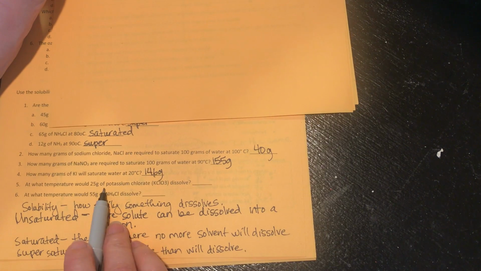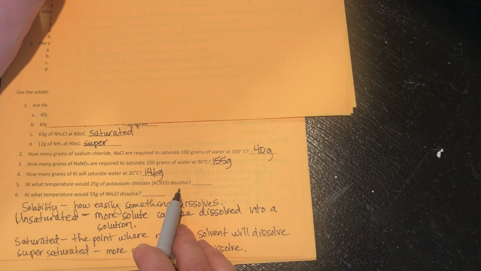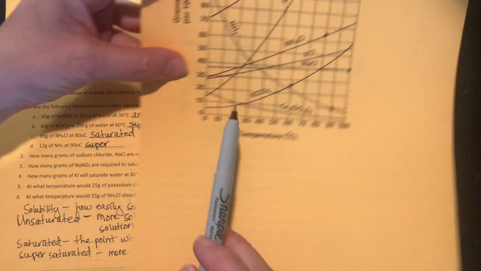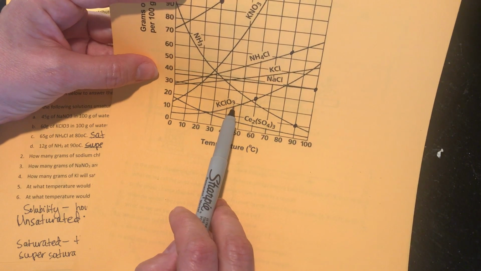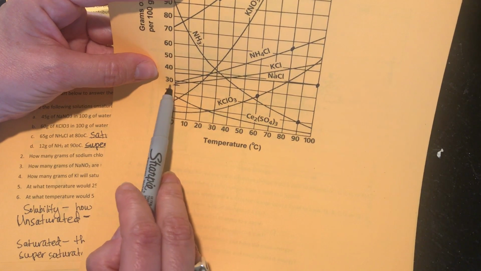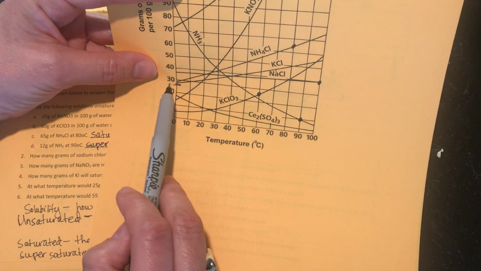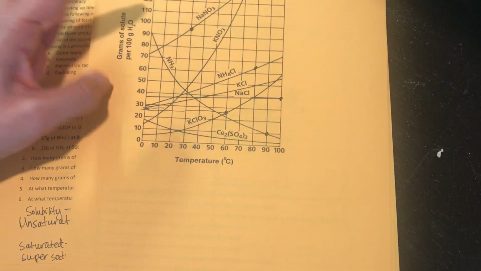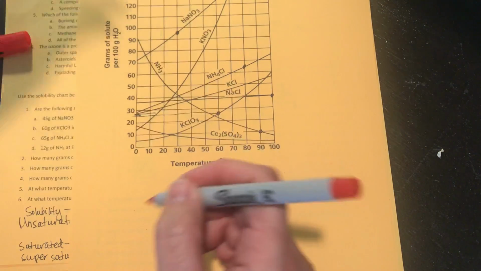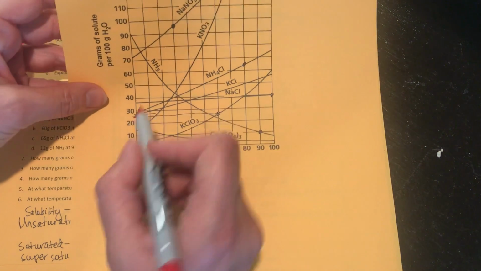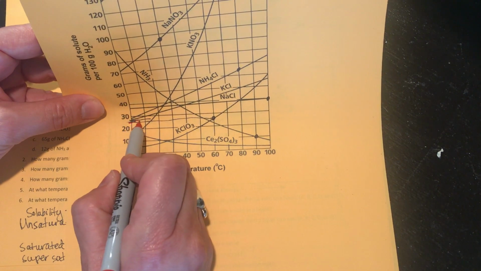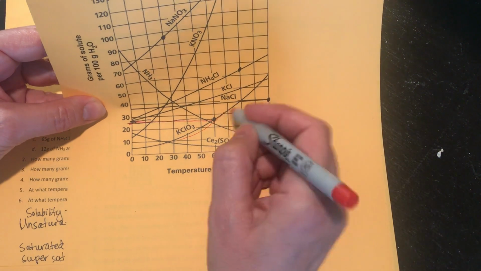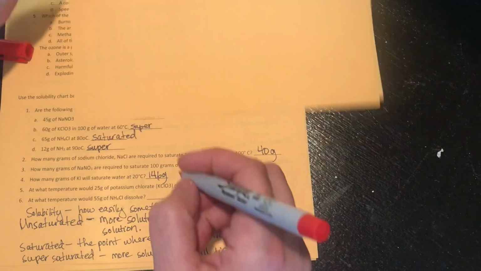At what temperature would 25 grams of potassium chlorate dissolve? Okay, so now we're kind of going the other direction. 25 grams of KClO3 right here. So we're going to come across to where 25 grams and KClO3 meet. I'm sorry, let me change colors here. They said 25 grams, which is between 20 and 30. And I'm going to extend this line over to where it intersects my KClO3 curve. And that's going to be right at about 60 degrees.